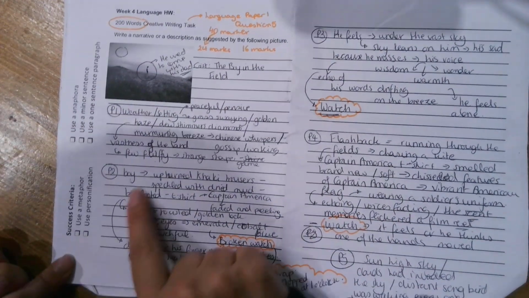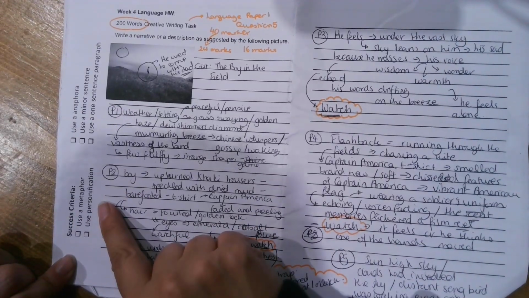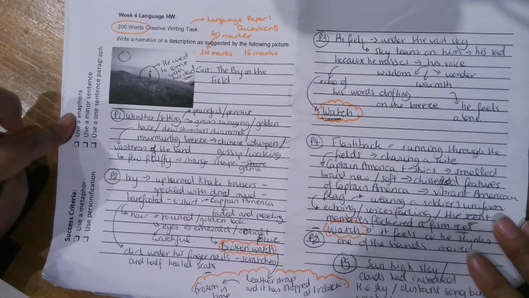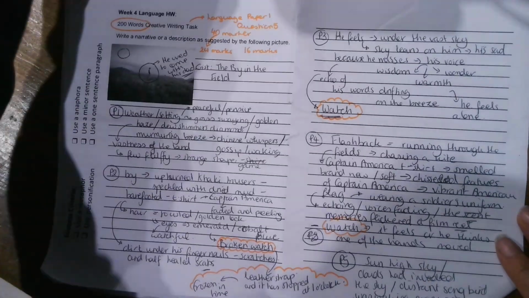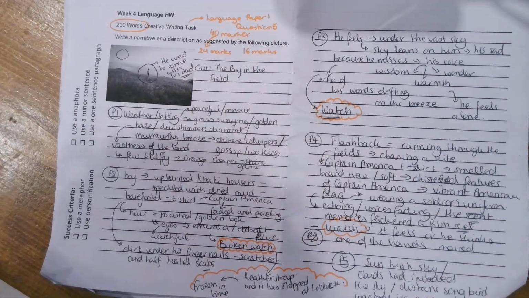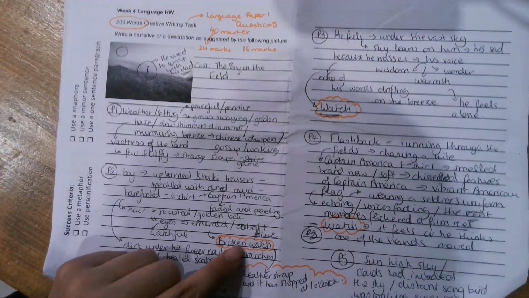And remember the success criteria. Try to use a metaphor, try to use some personification, try to use anaphora, try to use a minor sentence, or a one sentence paragraph. Okay, I hope you found it helpful.